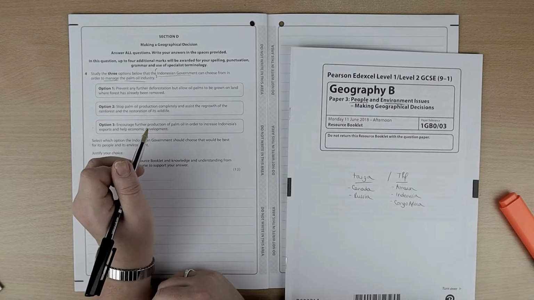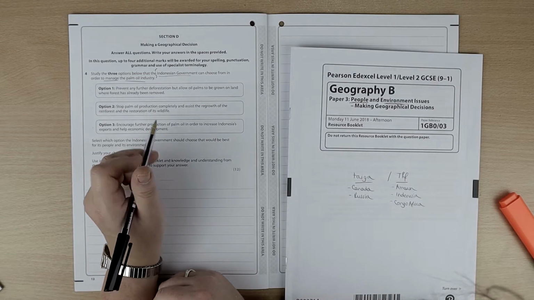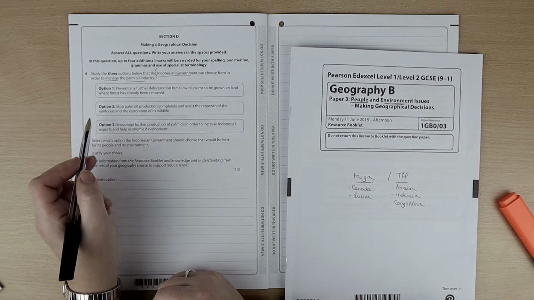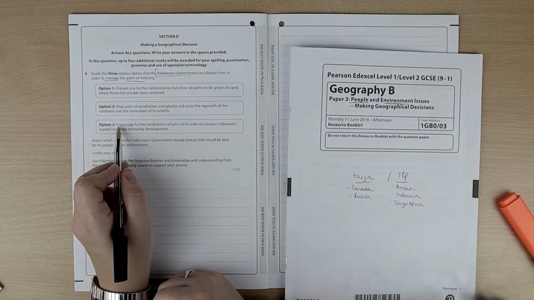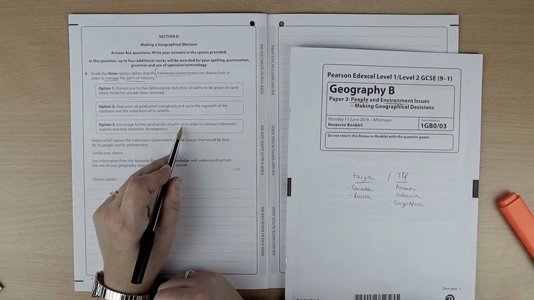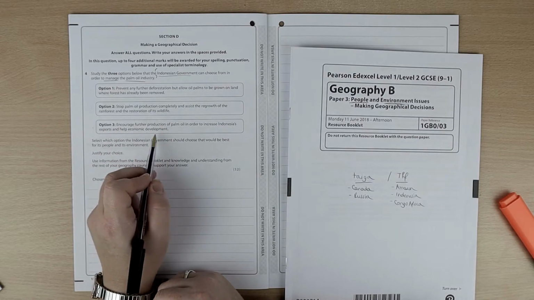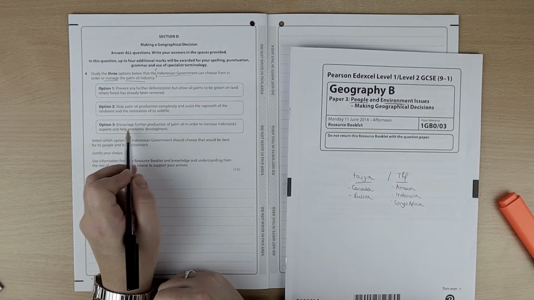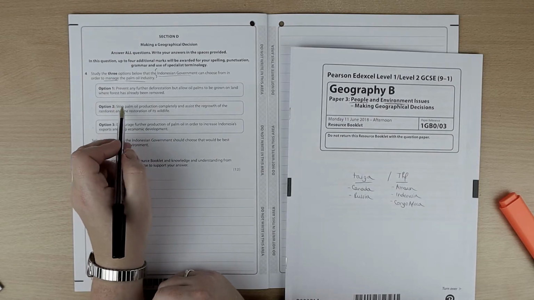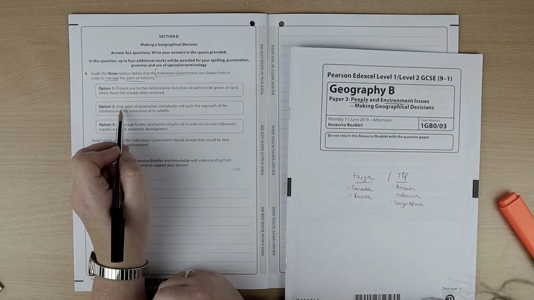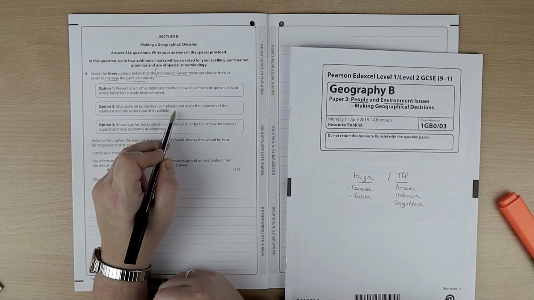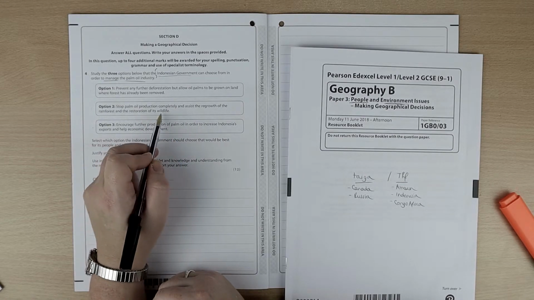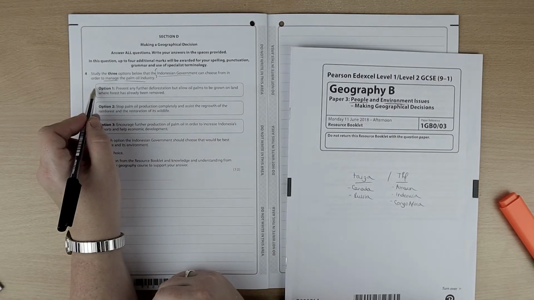Because taiga and rainforest do connect with the rest of the world. Generally speaking, the three options will follow a pattern. There will be one that, just like option 3 here says, encourage further production of palm oil. That's your kind of business as usual approach, isn't it? Carry on doing what we're doing. There is the opposite extreme, which is, just go towards sustainability, stop palm oil production completely, regrow the rainforest, restore the wildlife. And there's one that's kind of in the middle, okay?